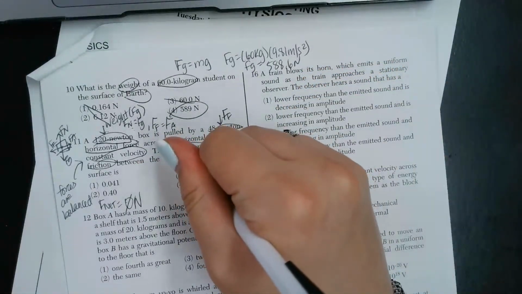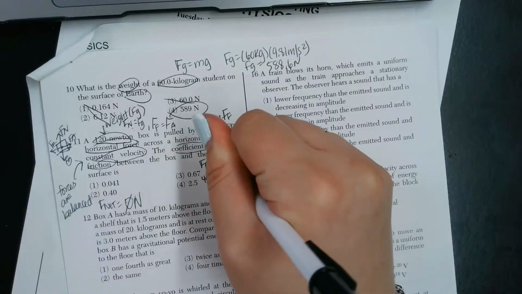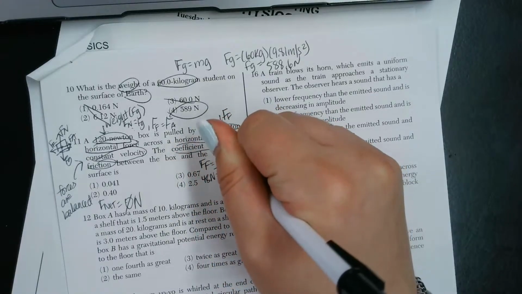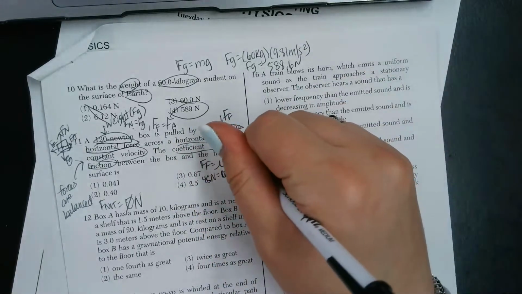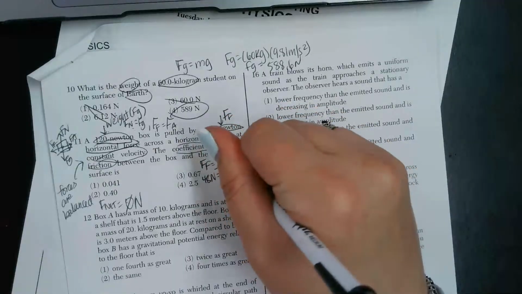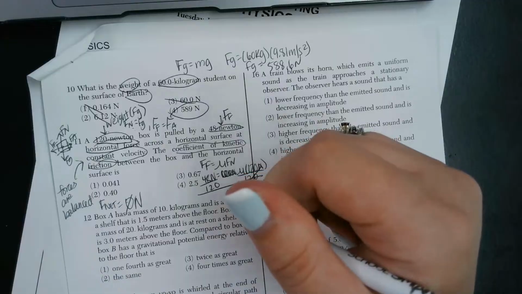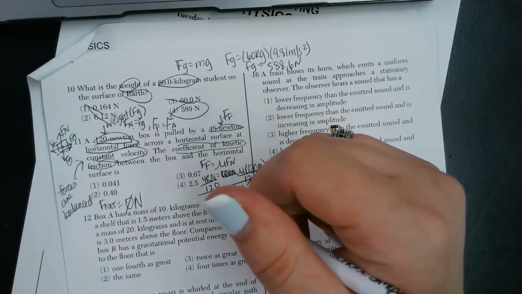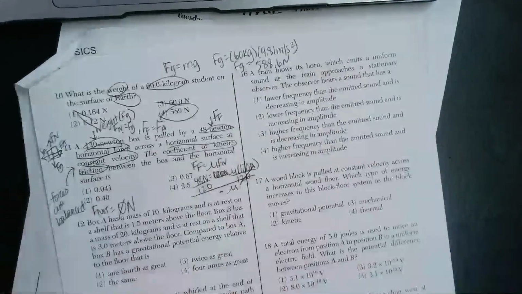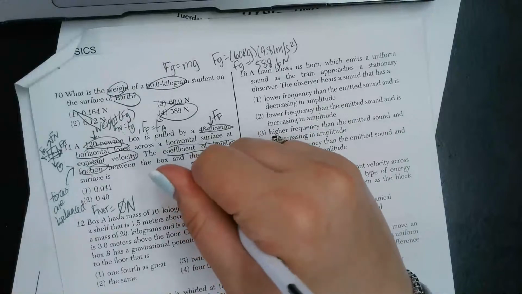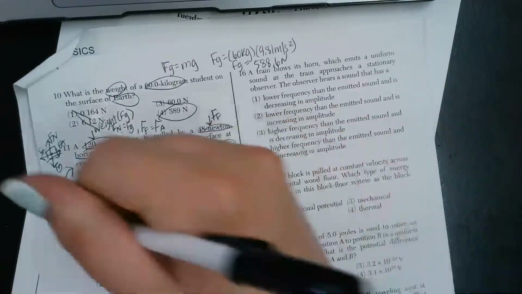So I have 48 newtons equals the coefficient of friction times 120 newtons. Okay, we divide by 120. So 48 divided by 120 is 0.4. So that is answer choice 2.